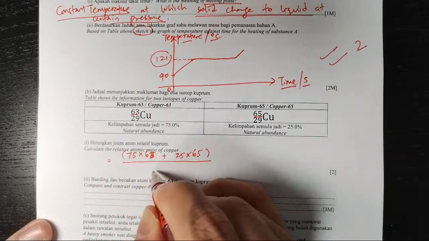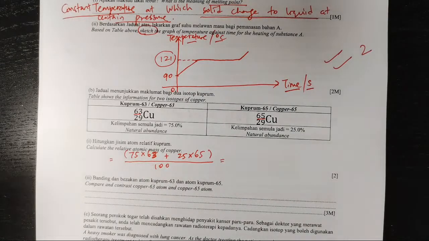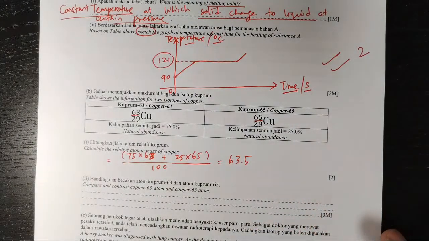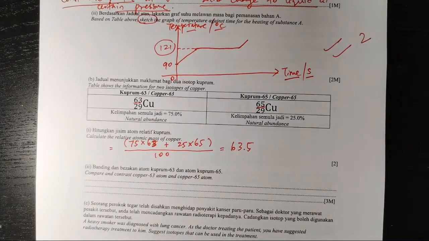Then we divide by 100. So use your calculator. You'll get 63.5. So the relative atomic mass for copper is 63.5.